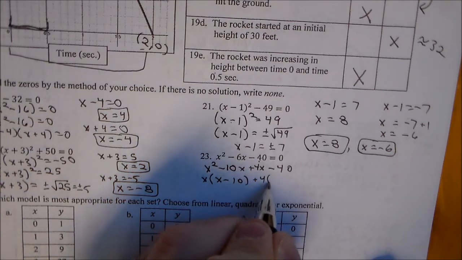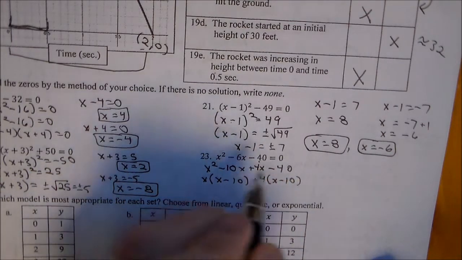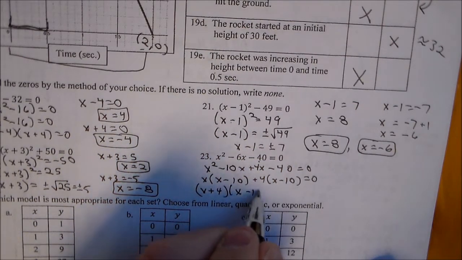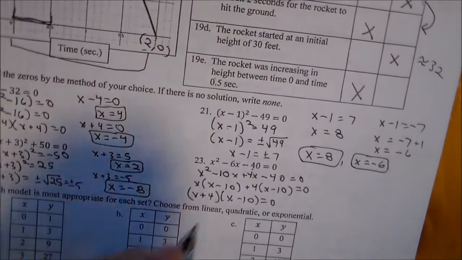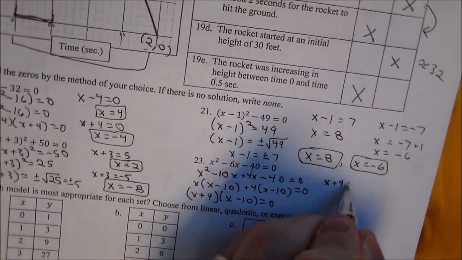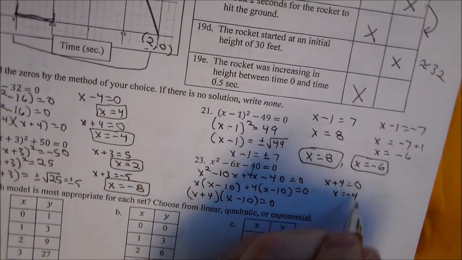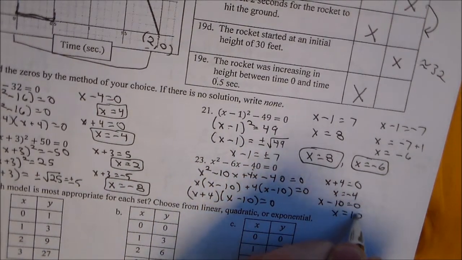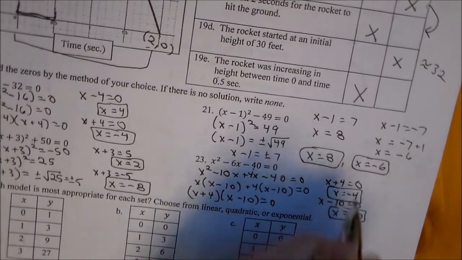We take out a 4, we get x minus 10. Let's not forget our equals 0. So that gives us (x plus 4)(x minus 10). So x plus 4 equals 0 gives us that x is negative 4, and x minus 10 equals 0 gives us that x equals 10. So negative 4 and 10.